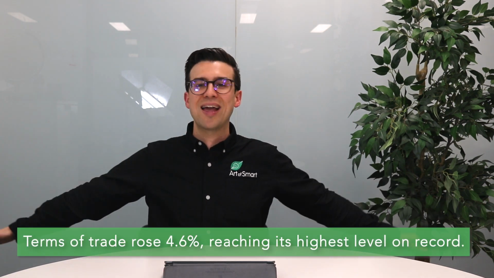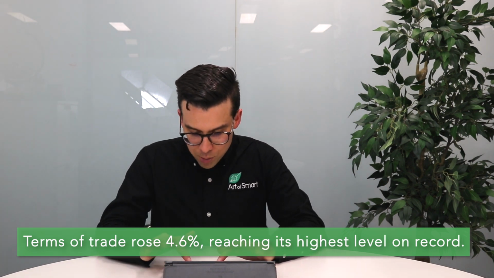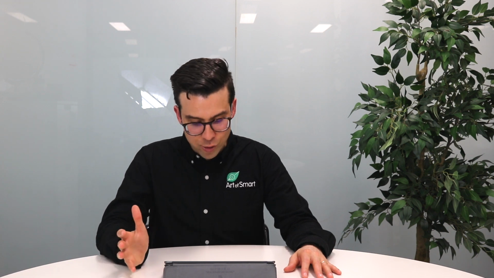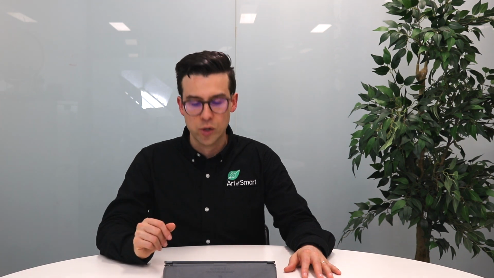So our terms of trade rose 4.6%. It is the highest it has ever been, okay? To give you a bit of context, it's now sitting over 140. Since 2020, since the onset of COVID, it's been sitting pretty consistently over 100. But really, the only other time it's been over 100 prior to that was in the mining boom, around 2011 and 2012, and it was about 110, 111 then. So we're sitting in a terms of trade right now where our export prices, we're getting paid so much more for them relative to import prices than we've ever had before.